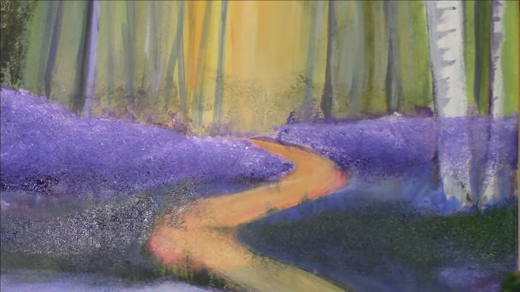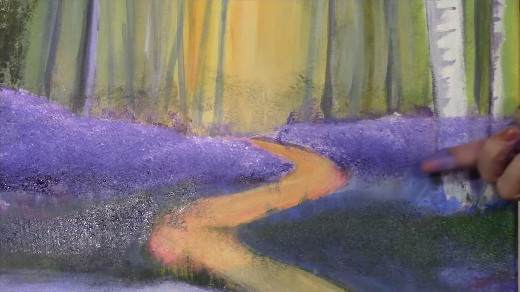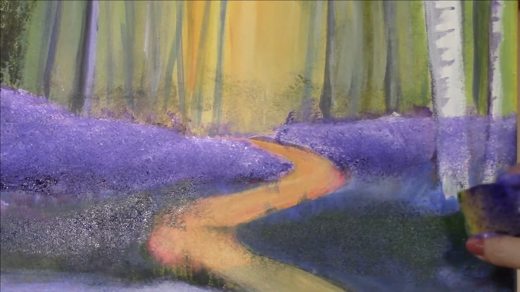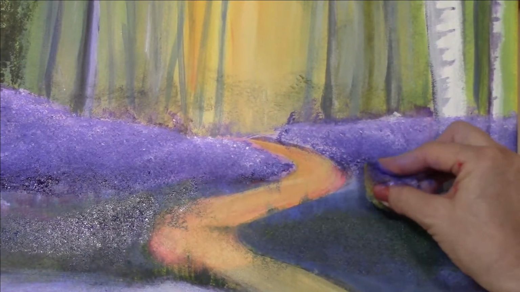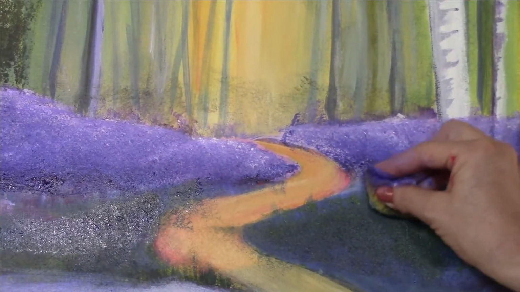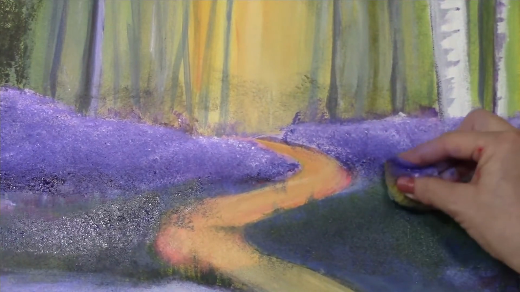So you can see that the color that you blocked in really makes a difference, because now you don't see the white of the canvas, you see the blue underneath it, which gives it that depth.